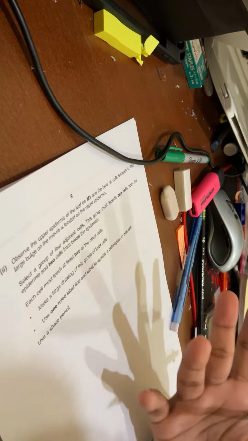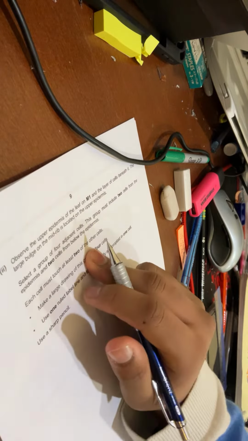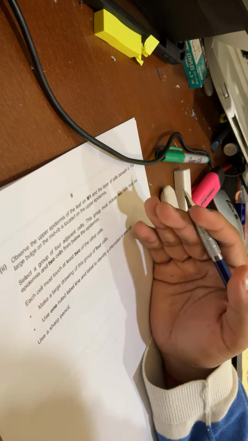Okay, that's valid. Your lines are sharp and continuous, so you get marks from those. You draw 2 cells from the upper epidermis and 2 cells below, and each cell touches at least 2 other cells. That goes just from the instructions, so you immediately get marks from those. You draw the correct shape and size. You draw the chloroplast inside the palisade cells. Again, palisade cells, as I said, and label line and label to 1. So it's pretty much the same thing.